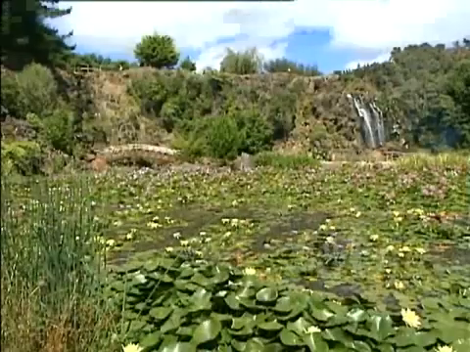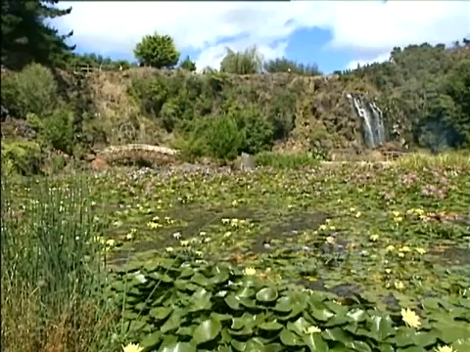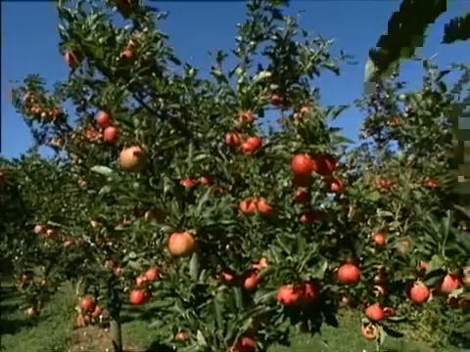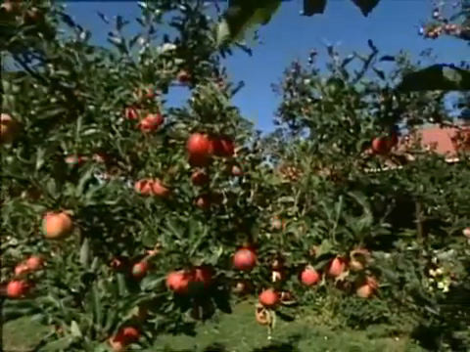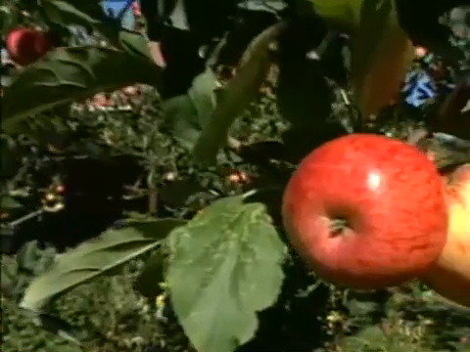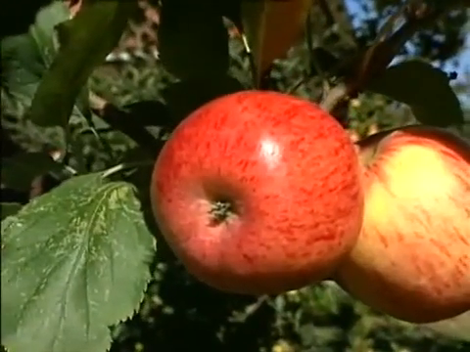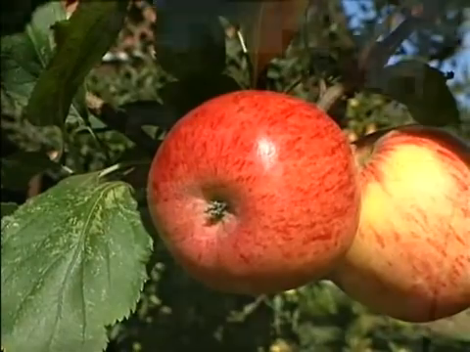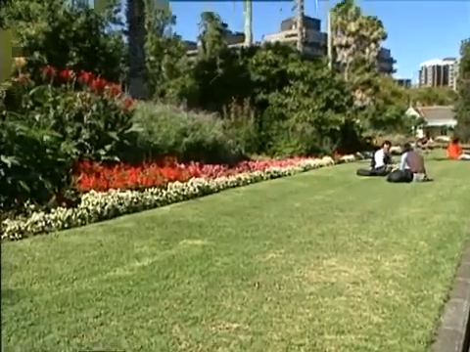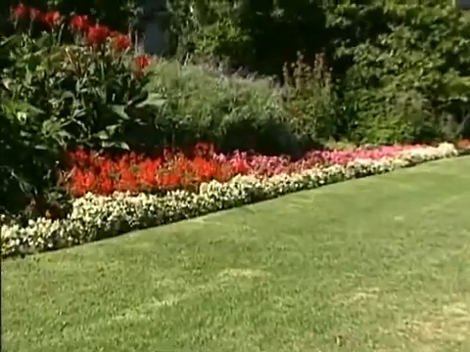Others thrive in ponds and lakes. And from this vast variety, we have, by careful breeding, developed all those plants which provide us with food. With the great variety of flowering plants, the world in which we live is indeed a very colorful place.